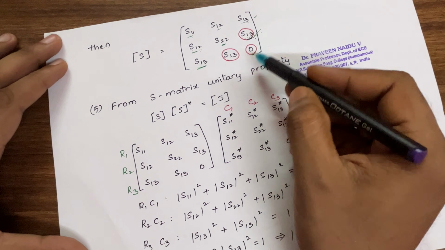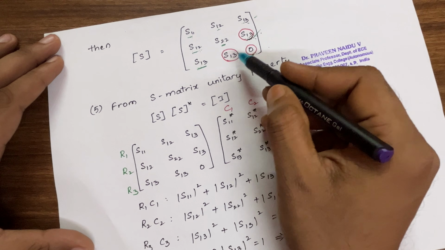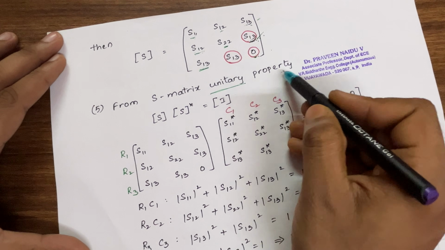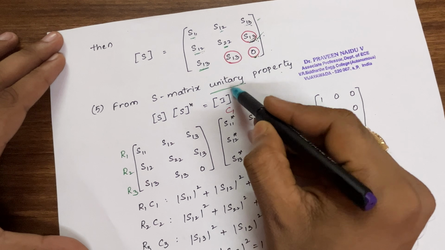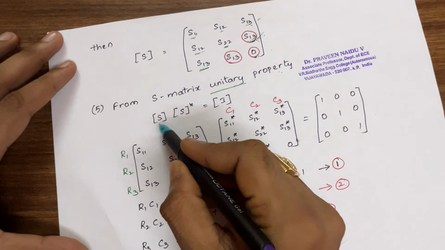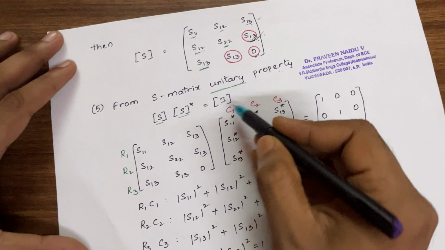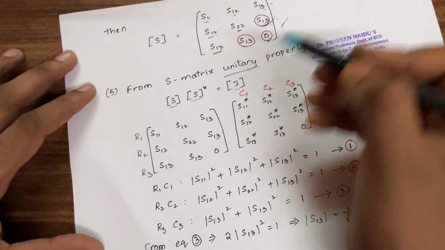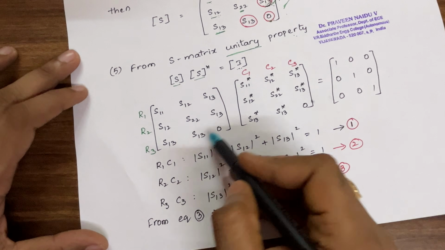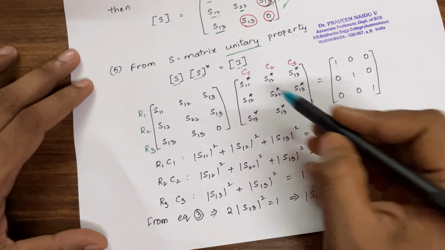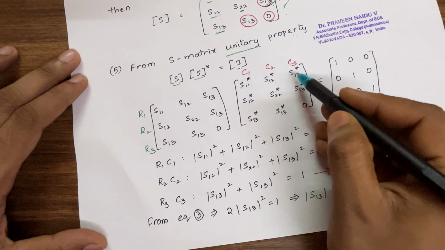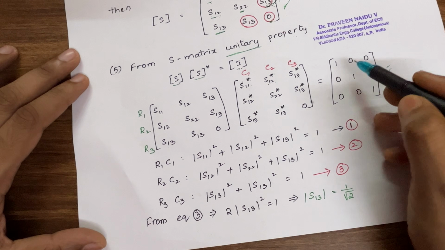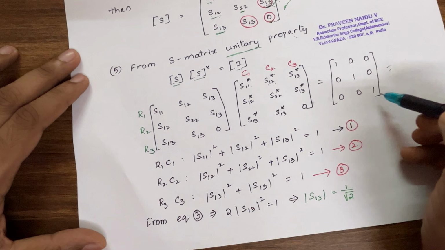In order to find the values of the S matrix parameters, we can further apply the different properties of the S matrix. One of the important properties is the unitary property, that is S into the complex conjugate of S is equal to the unit matrix, that is I. So we have considered the same matrix here, and we have written its complex conjugate, that is S11 star, S12 star, S13 star and so on, on the left hand side. On the right hand side we have 1 0 0, 0 1 0, 0 0 1.